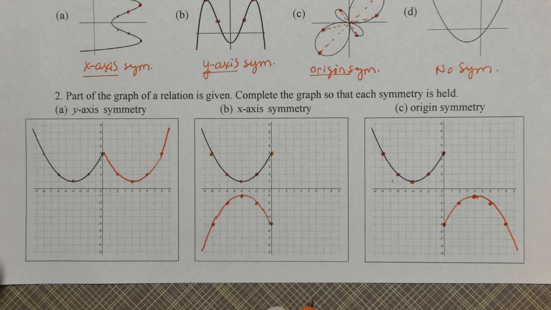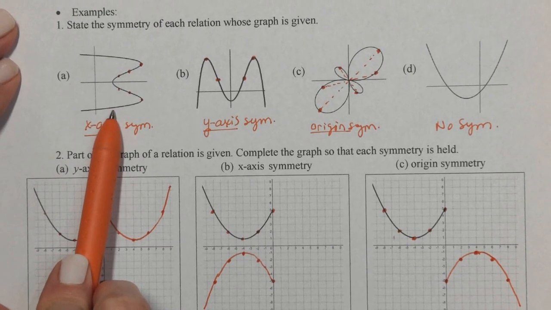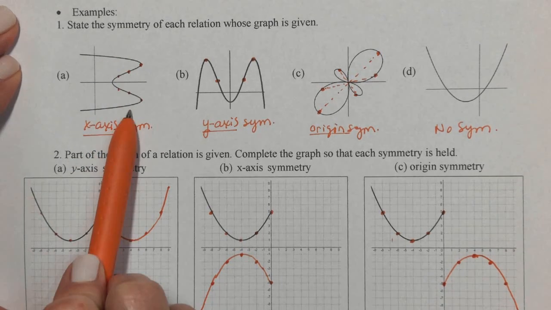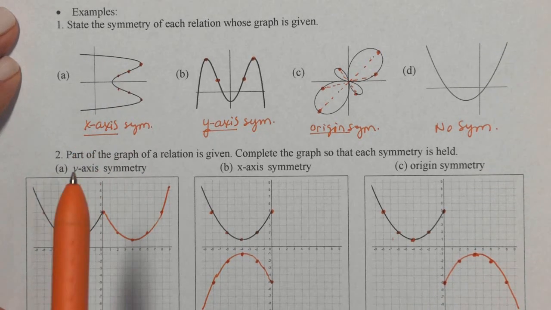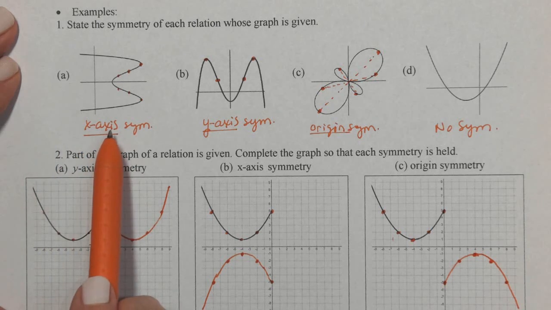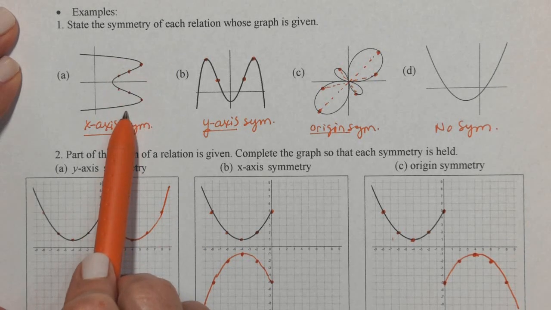Before I leave this page, let me ask you a question. Function or not a function? This is not a function. It fails the vertical line test. If you have x-axis symmetry, could it be a function? No. X-axis symmetry will never yield a function.